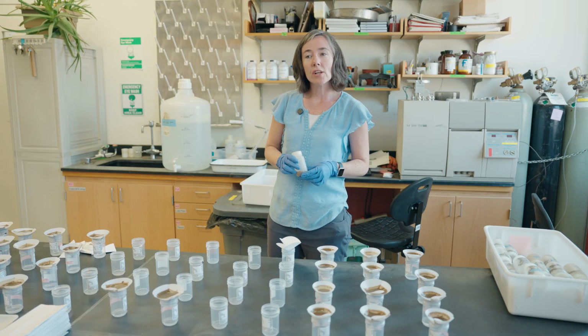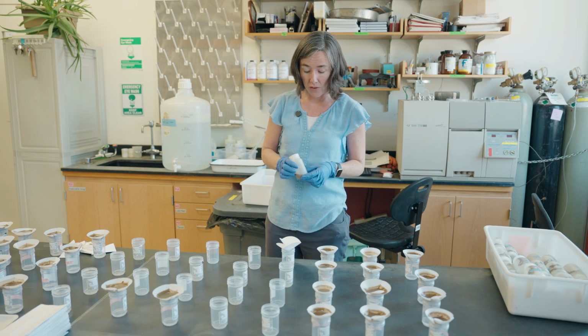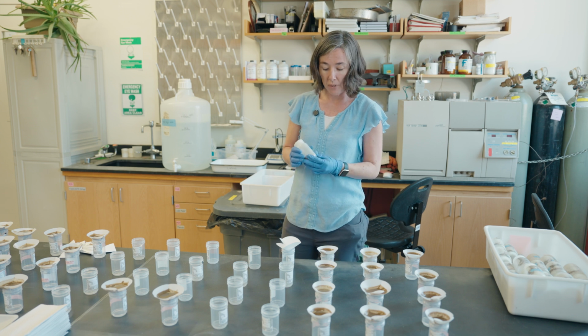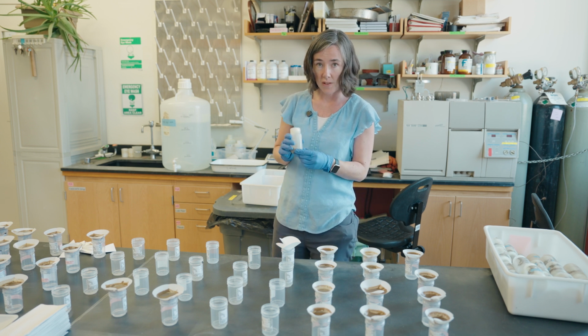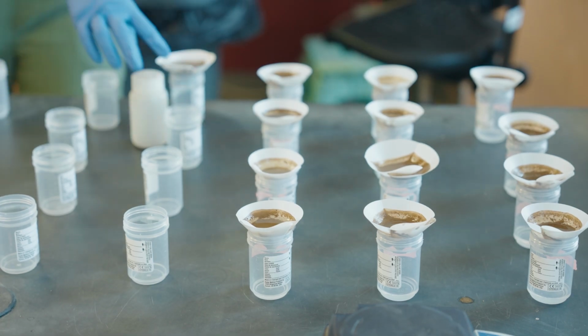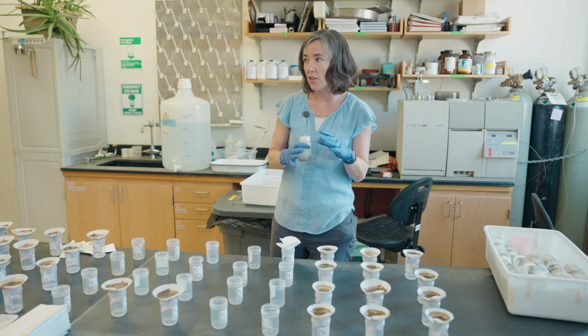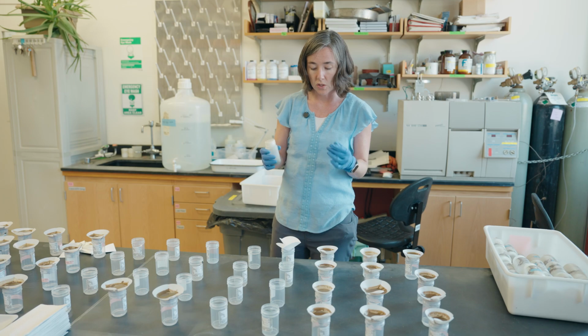When we measure chemical soil health, one way of doing that is through soil extractions. So we put a little bit of soil in here with a salt solution that will help release any of the nutrients and other ions that are bound onto the soil surface.